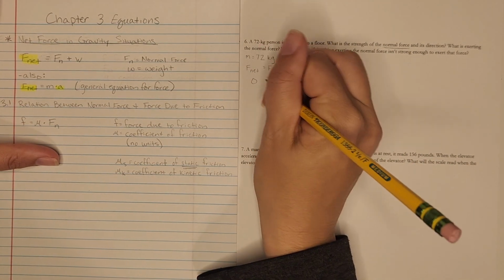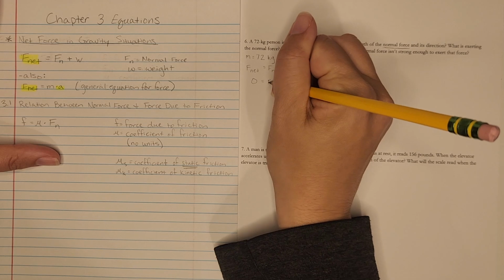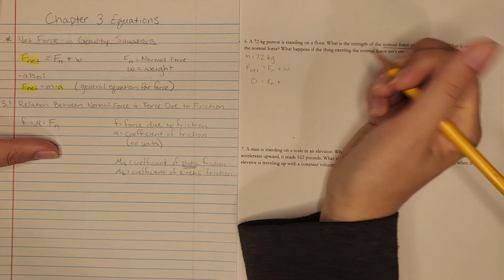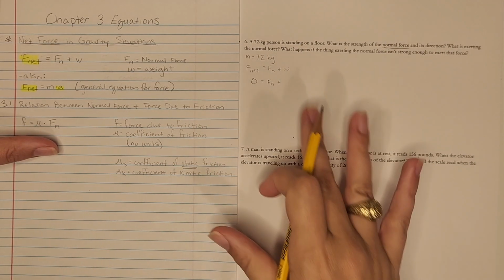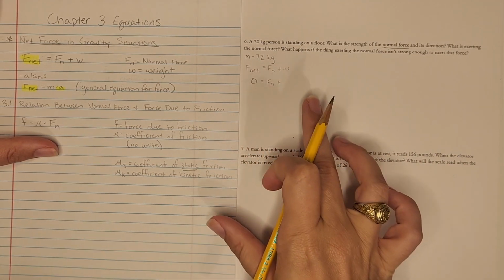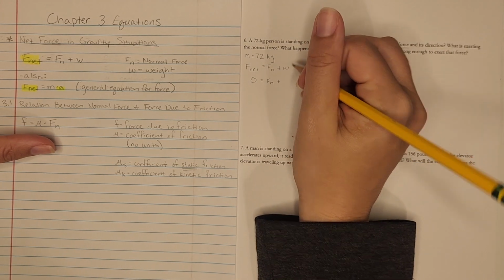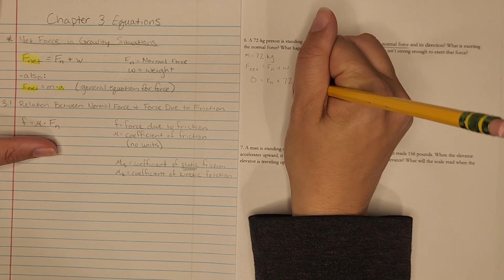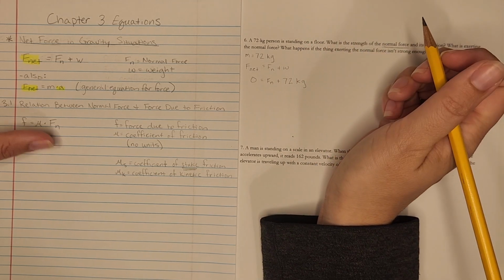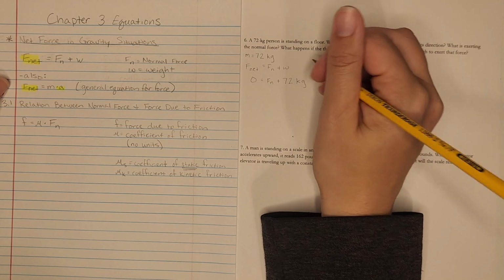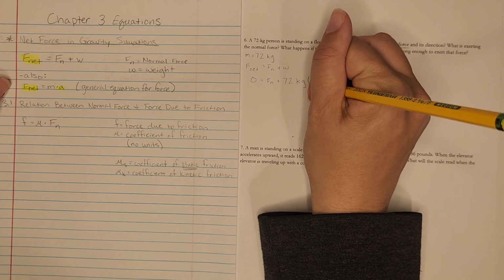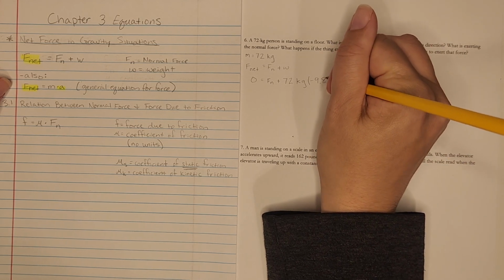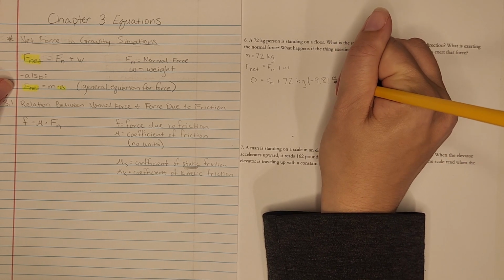I know the net force is 0. I'm going to be solving for this normal force, and the weight we're going to use the mass to determine, right? So weight equals mass times the acceleration due to gravity. So it's going to be 72 kilograms times negative 9.81 meters per second squared.